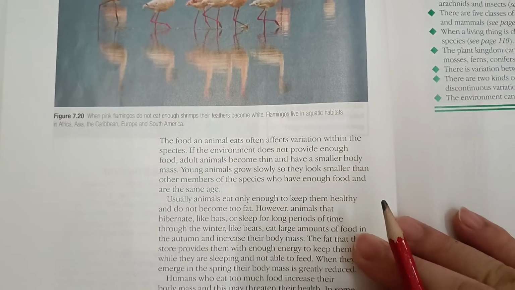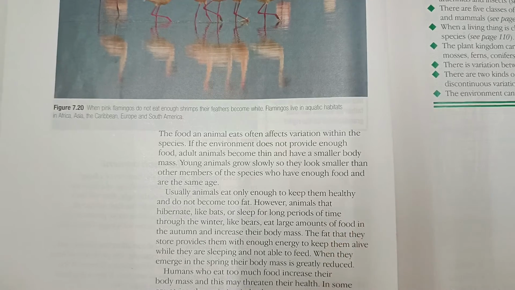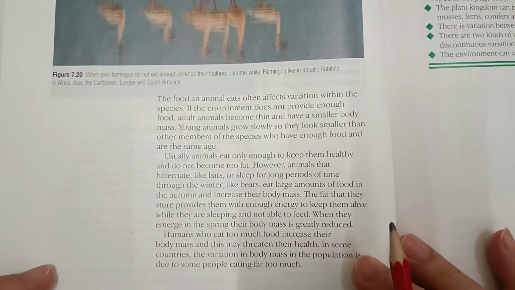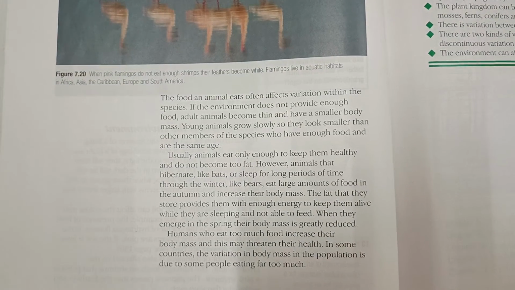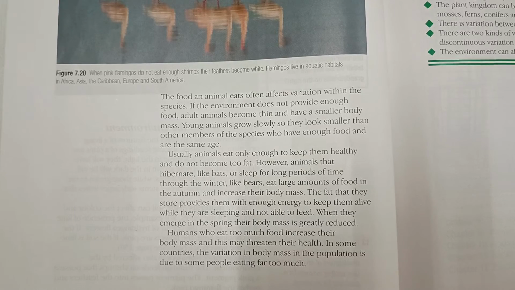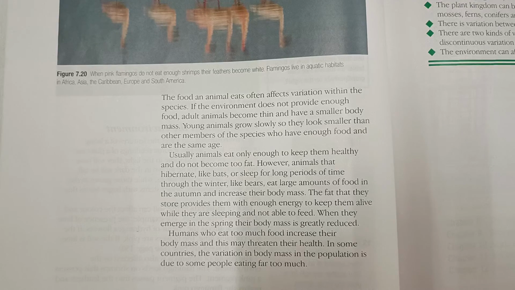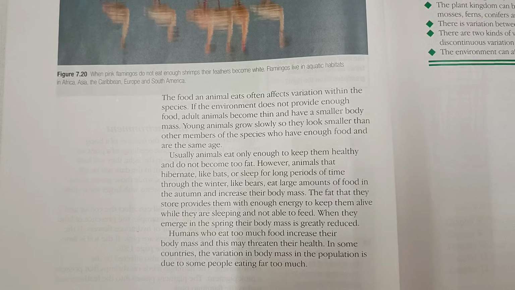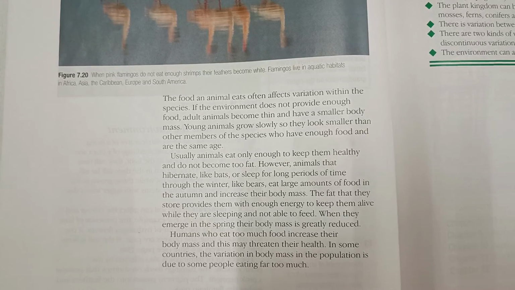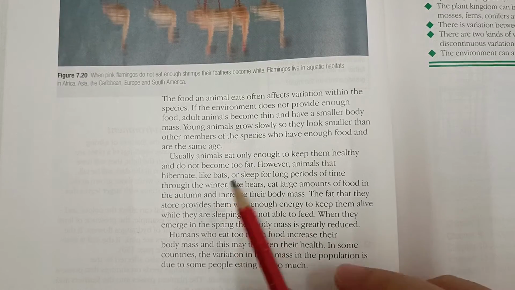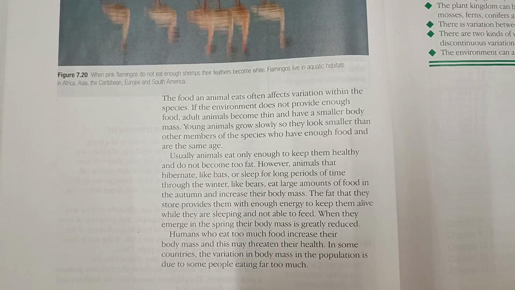The food an animal eats often affects the variation within the species. If the environment does not provide enough food, adult animals become thin and have smaller body mass. Young animals grow slowly so that they look smaller than other members of the species who have enough food and are at the same age. So you need the food to keep healthy and not too fat.